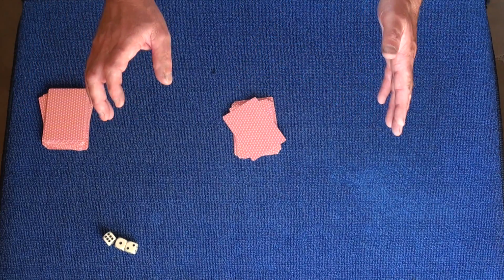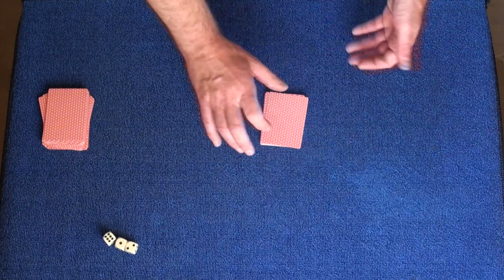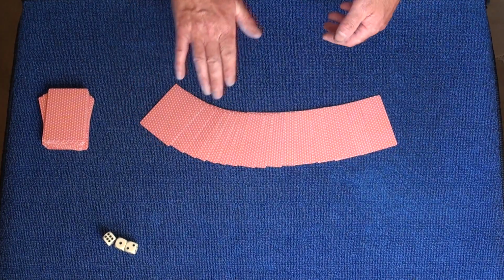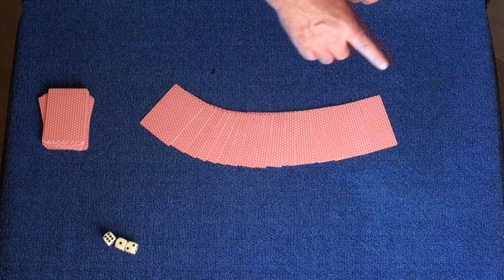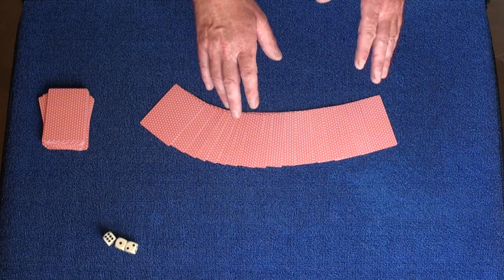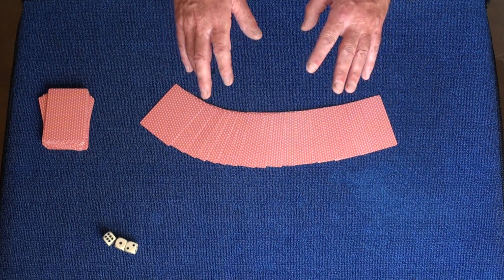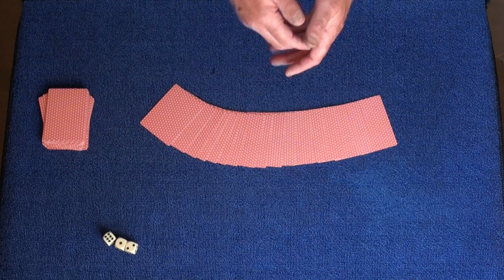Now I'll turn and face the spectator, and I'd ask them to spread the cards out from the middle of the deck, like so. Now I'd ask them to point to any card within this spread. It's a completely free choice what card they point to, but I haven't got a spectator, so to make it all fair and above board I'm going to use this dice.